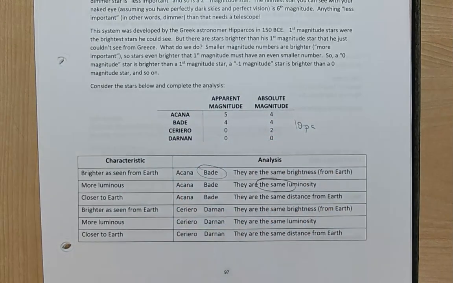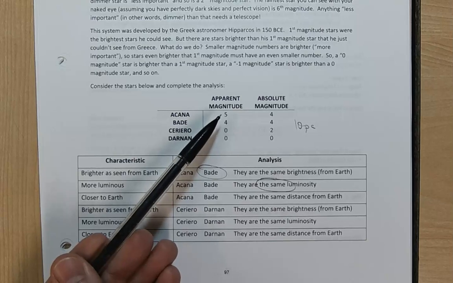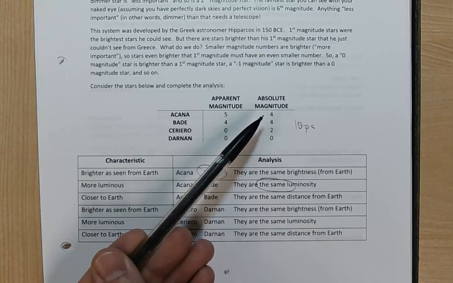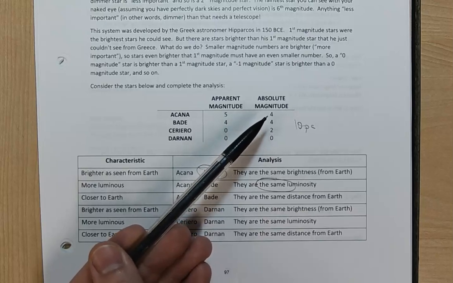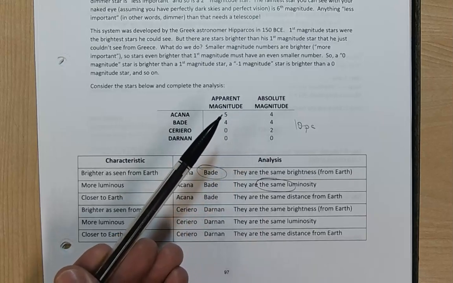Now what about Akana? Akana looks 5th magnitude. It looks fainter. If Akana were 10 parsecs away, it would look 4th magnitude, but actually it looks 5th magnitude. It looks fainter, right?